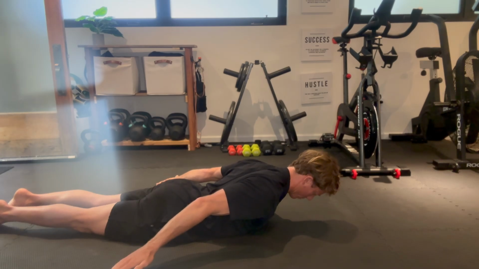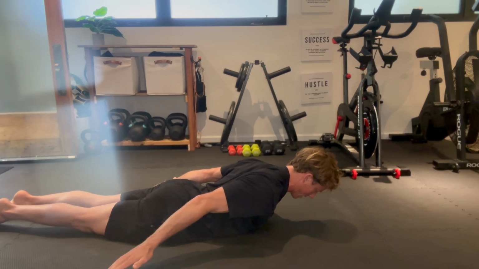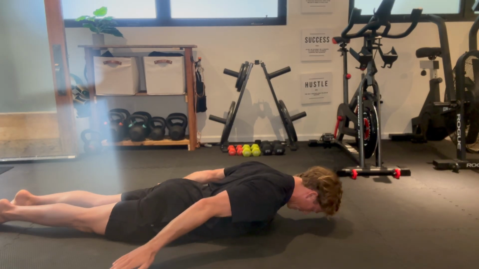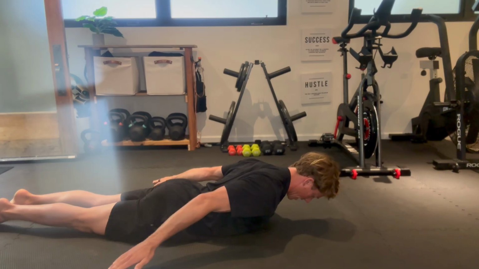Keeping the chin tucked, good posture, shoulders low, squeezing back, holding for 5 seconds, and then slowly coming down from there. Lifting, holding, and good. Okay, guys, we'll get into the next exercise.